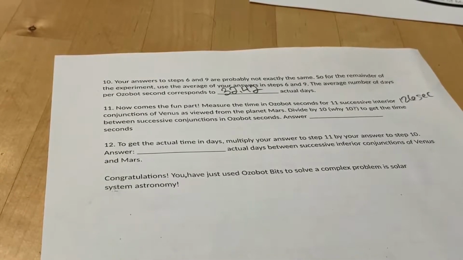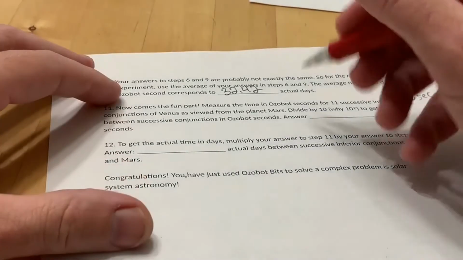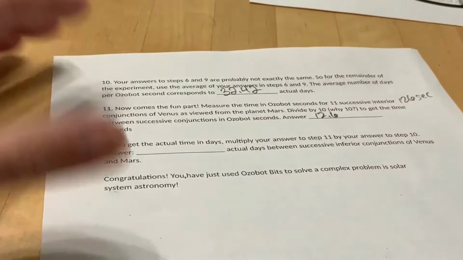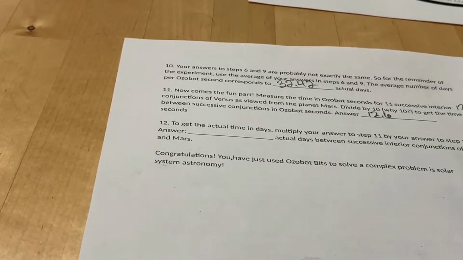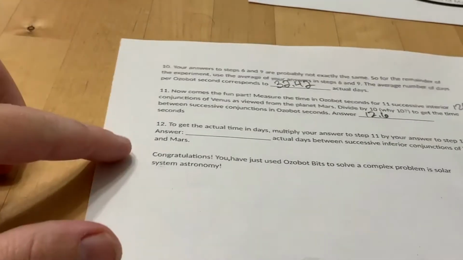So now we're going to divide 126 by 10, which is 12.6. I'll double check with the calculator only because why not? By 10, and sure enough, 12.6. Now, we are going to get our actual time in days. Right now, this is just telling us every 12.6 seconds, the Ozobots come into conjunction. Now, could you measure this just by doing it once? Yes, you could, but this gives you a better average, 12.6.